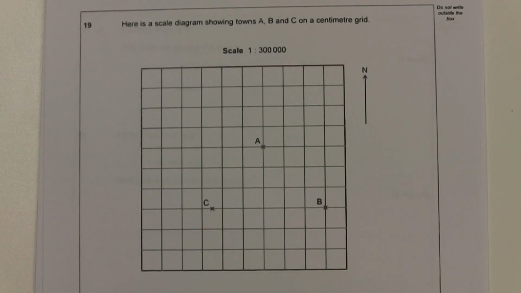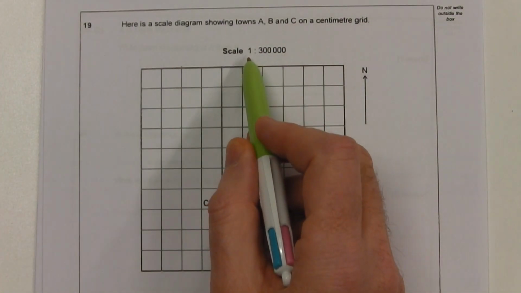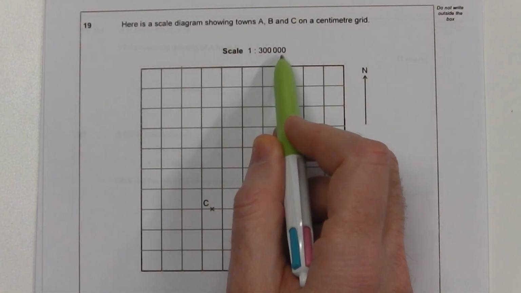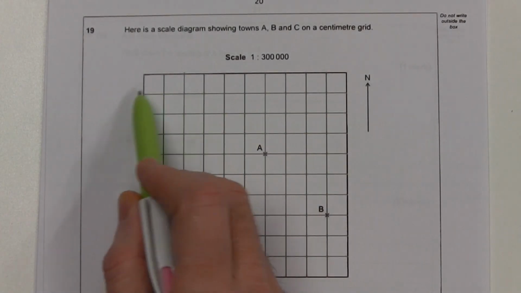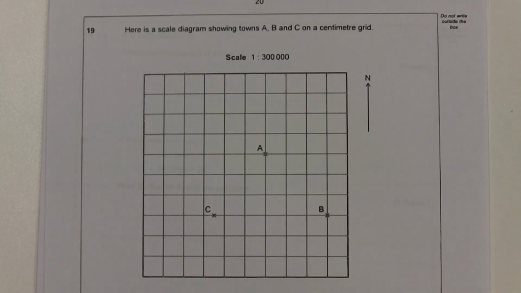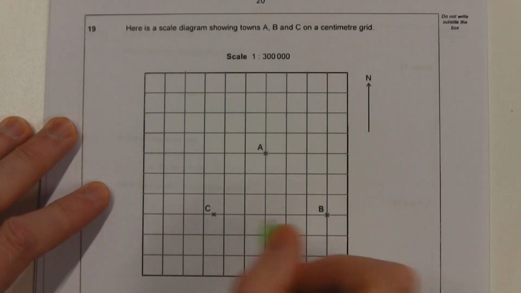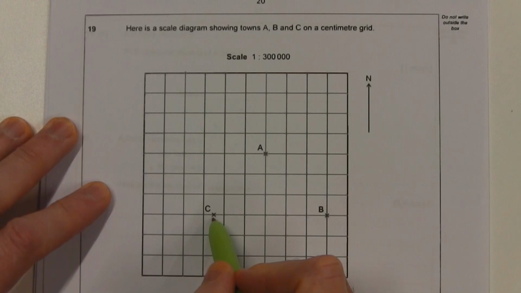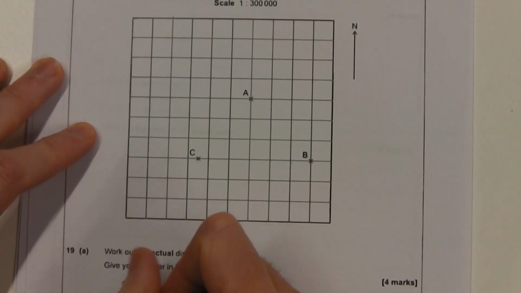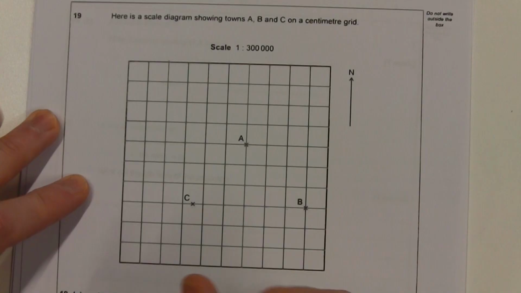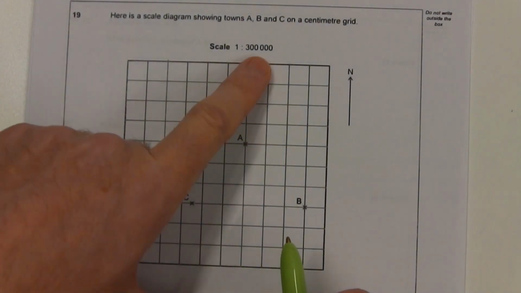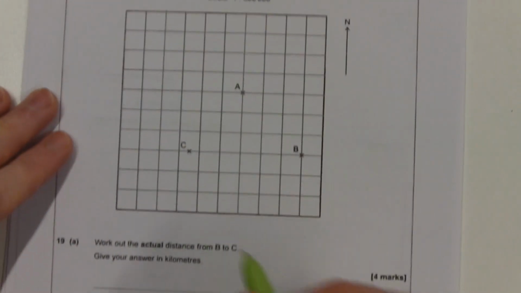Now, scale diagrams. On this one, it tells us that the scale is 1 to 300,000, and it's on a centimetre grid. So each one of these squares is a square centimetre. When it says work out the actual distance from B to C, we're going from B to C in that direction. So we've got 1, 2, 3, 4, 5.5 squares. If our scale is 1 to 300,000, for every 1 centimetre, we've got 300,000 centimetres.